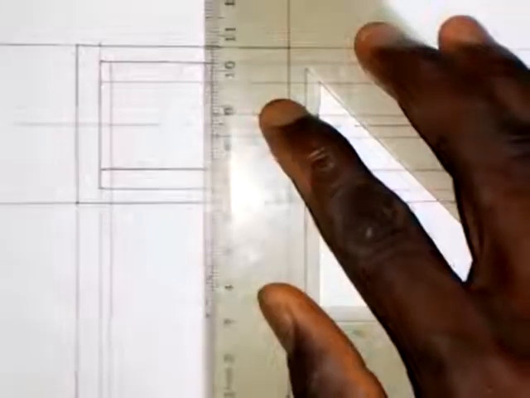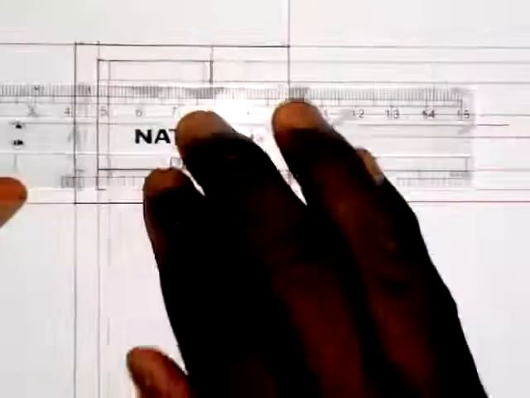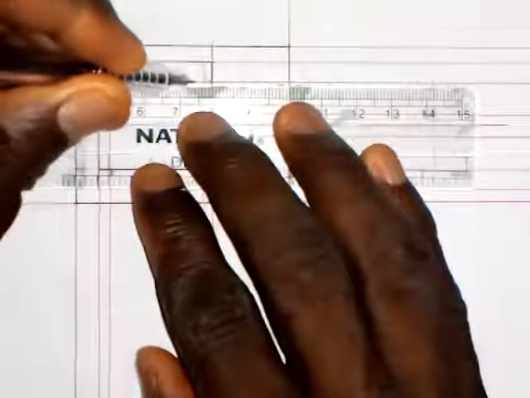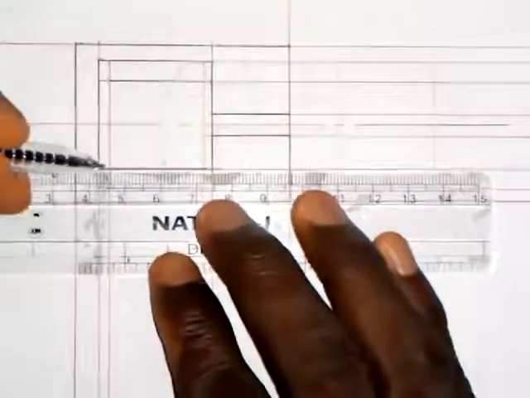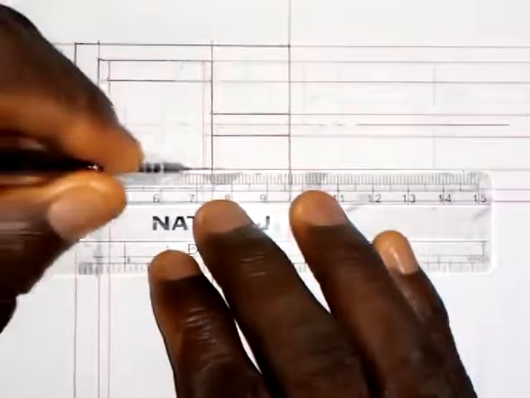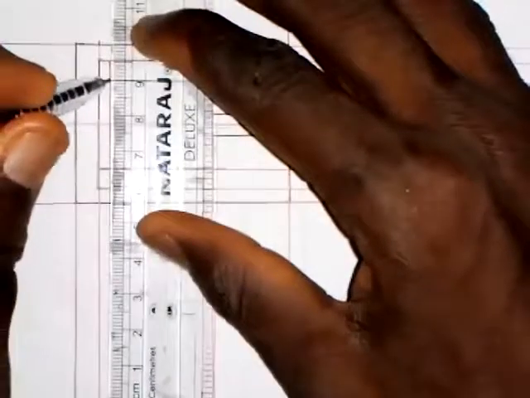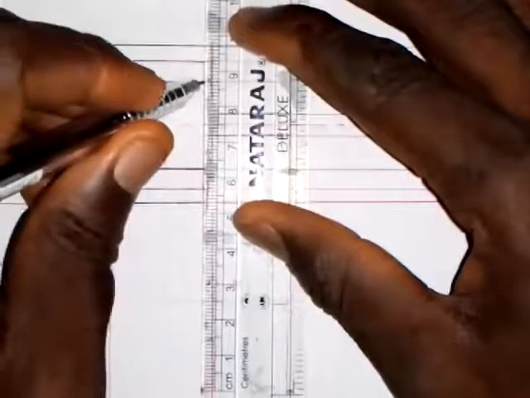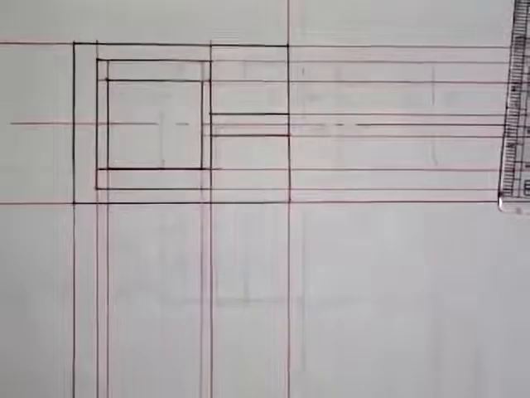So the square has come out. This is the square, so let's bring it out, and I will take in this and this like this. So that is the square.